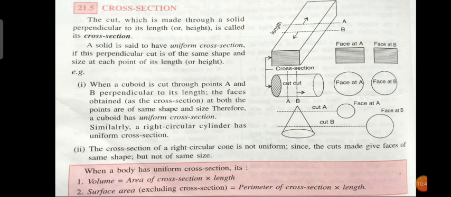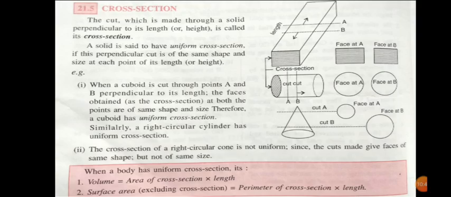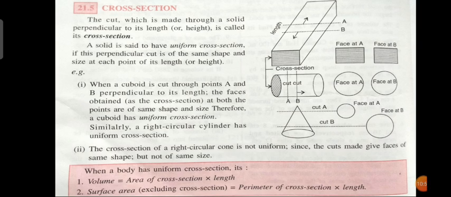That rectangular solid is cut into two, face A and face B are given. When a cuboid is cut through points A and B perpendicular to its length, the faces obtained at both the ends are of the same shape and size. Therefore this cuboid has a uniform cross section. Similarly, a right circular cylinder also has uniform cross section.